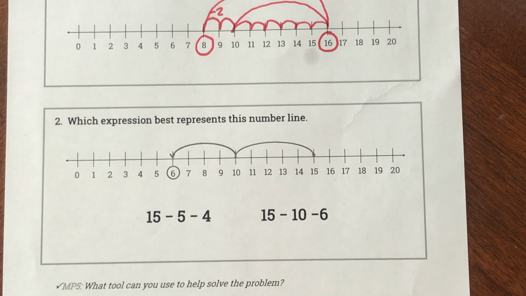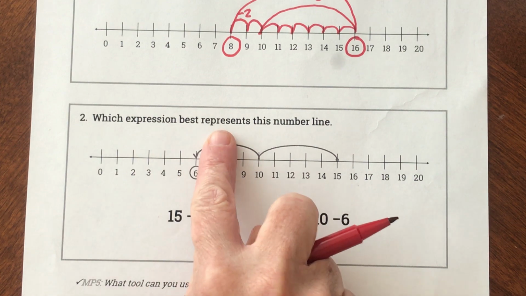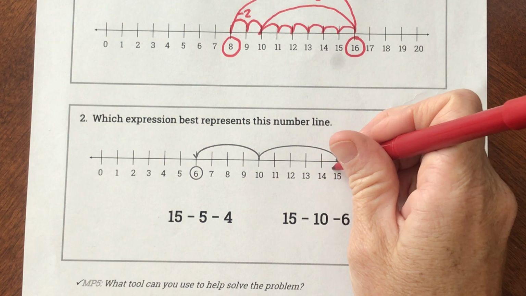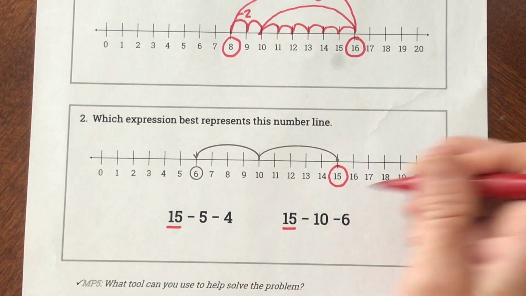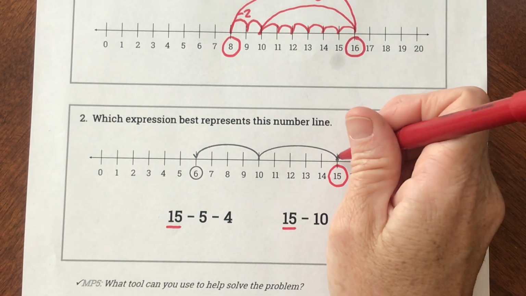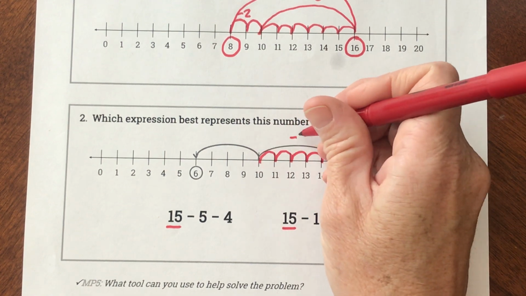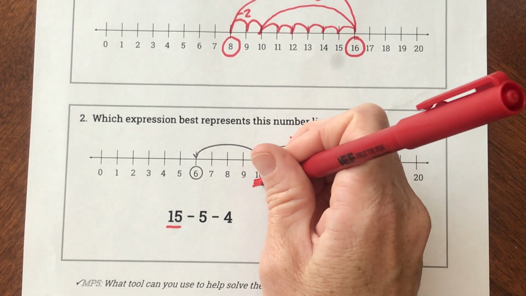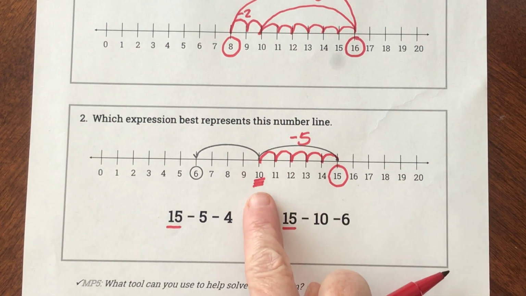Okay, let's look at another one of those. This one, they've actually done the work for me. They want me to decide, it says, which expression best represents this number line. So what did they do here? Well, they started with 15. That was their minuend. But both of my choices start with 15. What did they subtract? Let's see, they went back 1, 2, 3, 4, 5. So they first subtracted 5 to get to 10. You see how they got to 10? They didn't subtract 10, they subtracted 5 to get to 10.